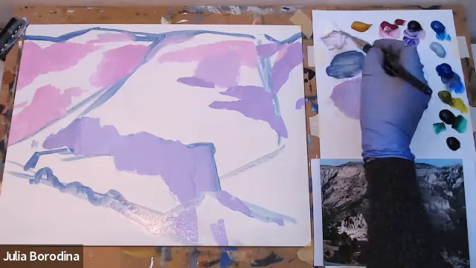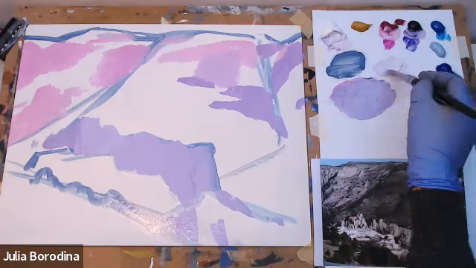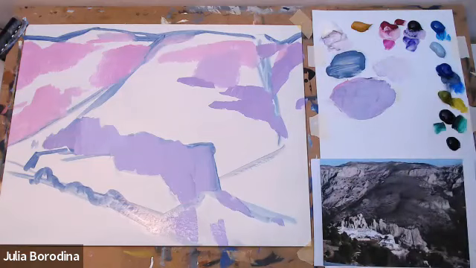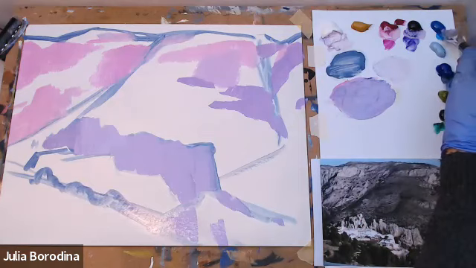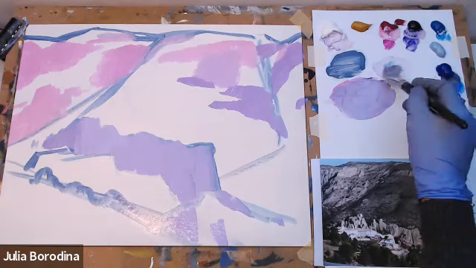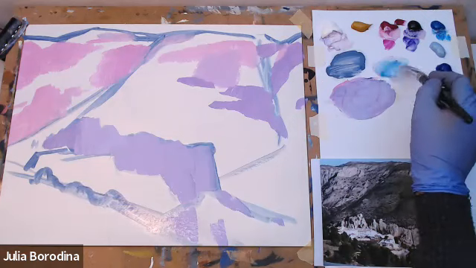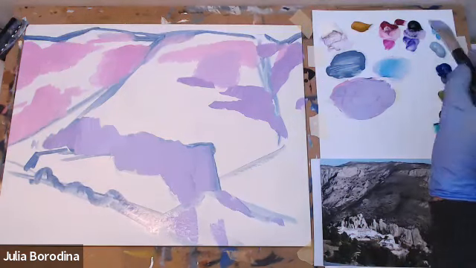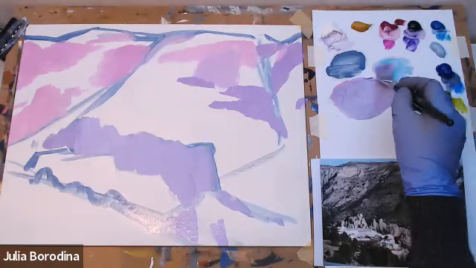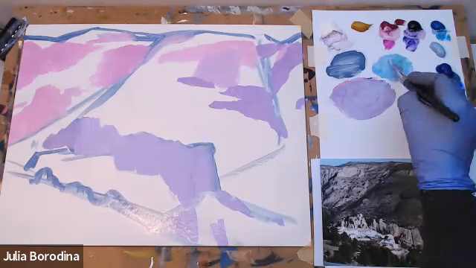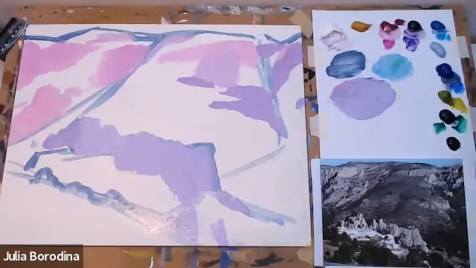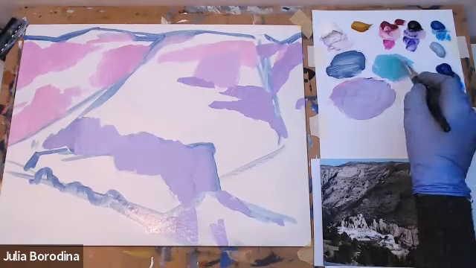I just wiped the major bulk of paint off it. And it's quite a soft big brush as well. And I'm going to use my cobalt blue. It has a lot of very turquoisey qualities to it, and a small dab of emerald green to have that a little bit more turquoisey feel.